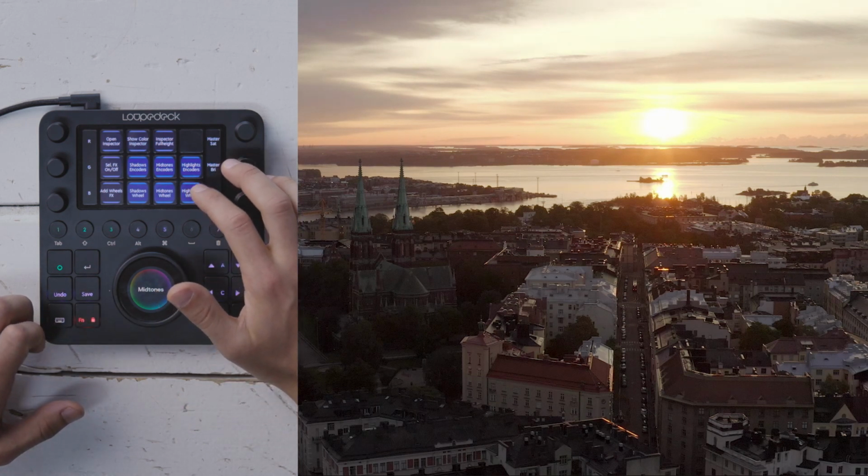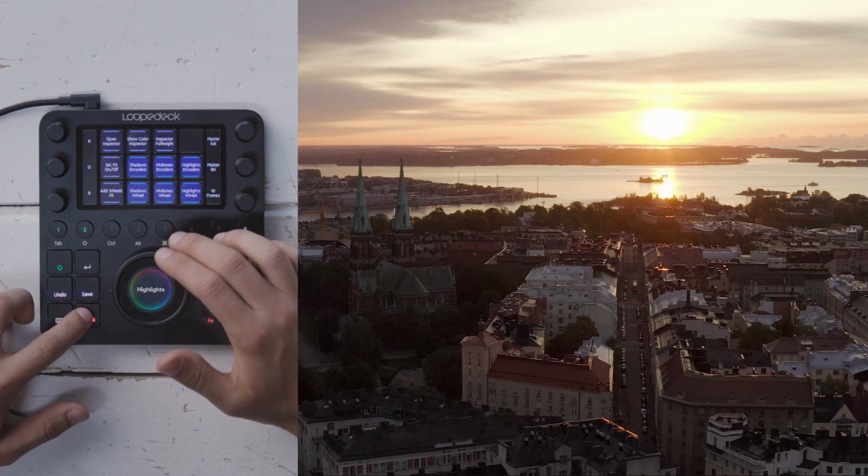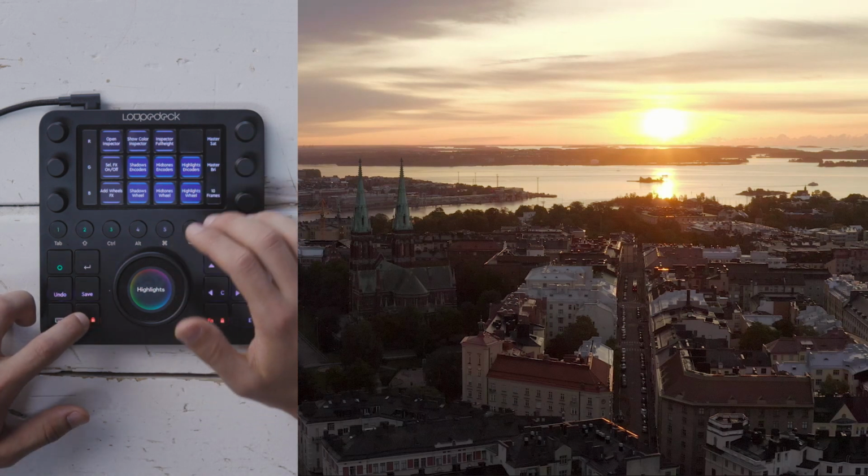You can also adjust the saturation of the highlights as well as the shadows to really find the right color correction as it looked like in real life. And from there, I think this looks good right now. So from there we can go into the color grading process.